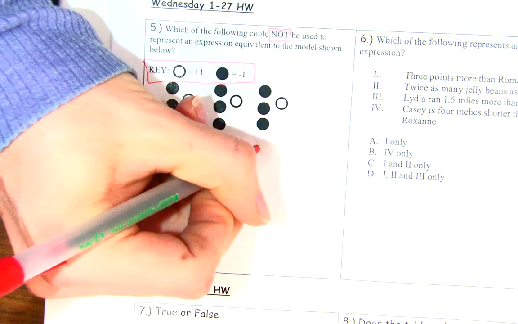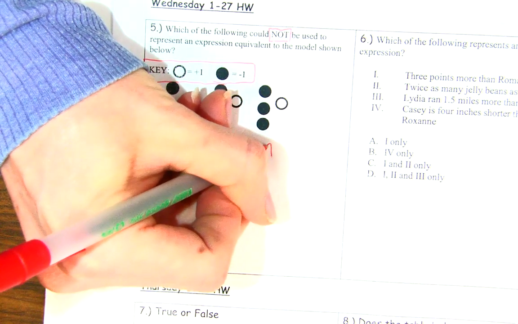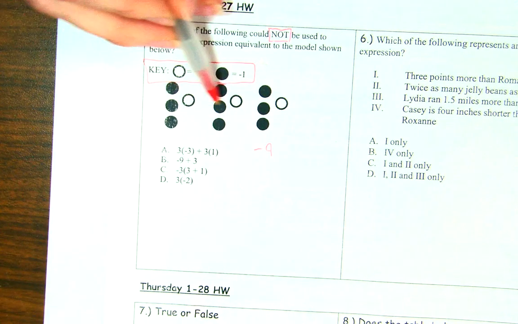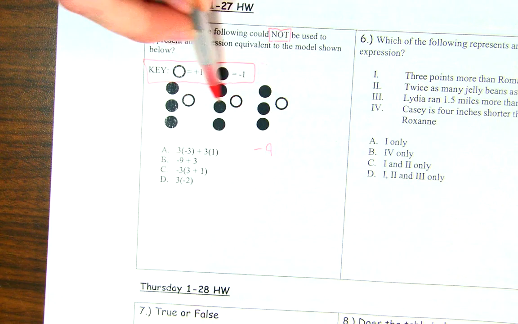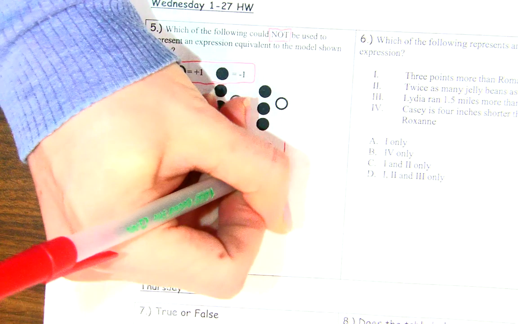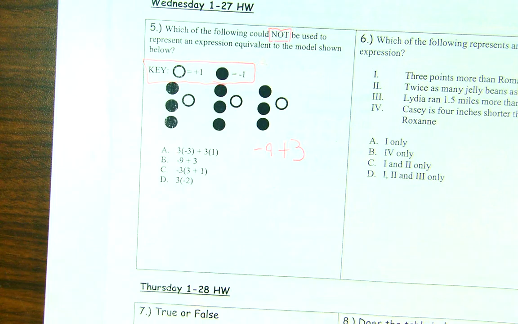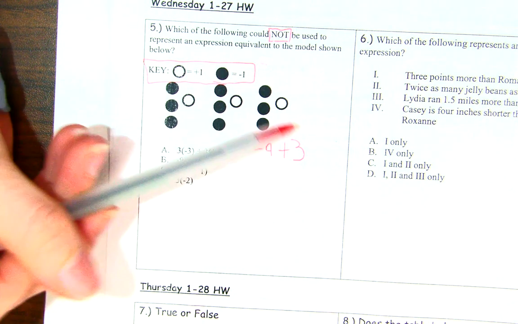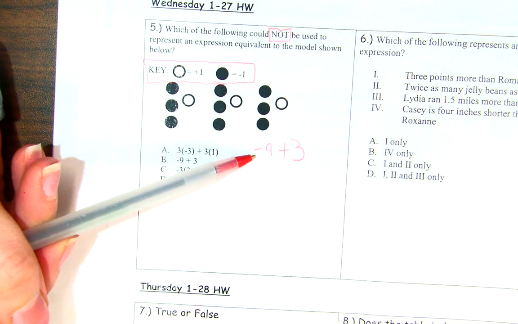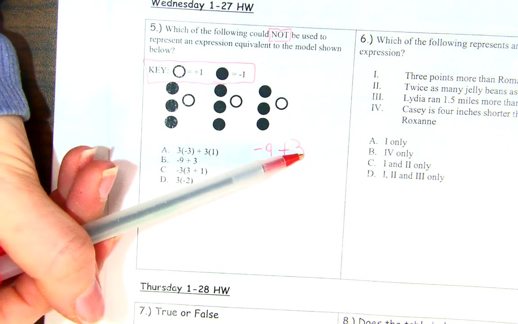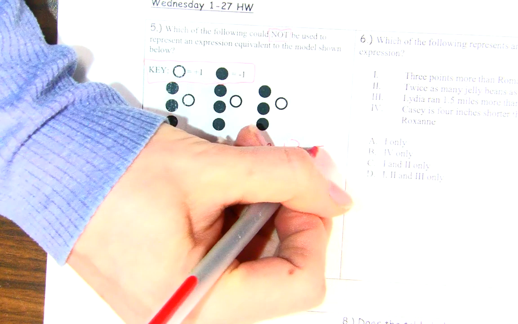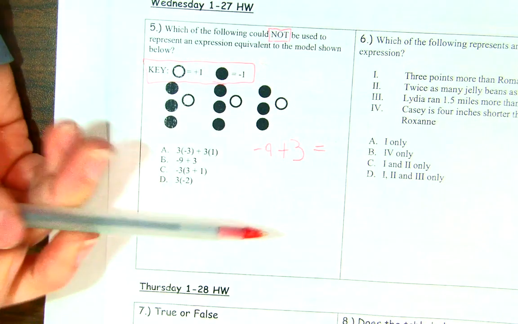I have a total of 9 negatives, as well as a total of 3 positives. Also, let's see what negative 9 and positive 3 equals.